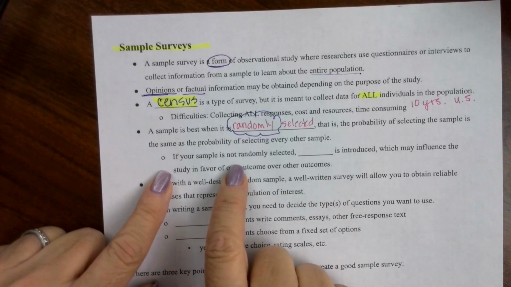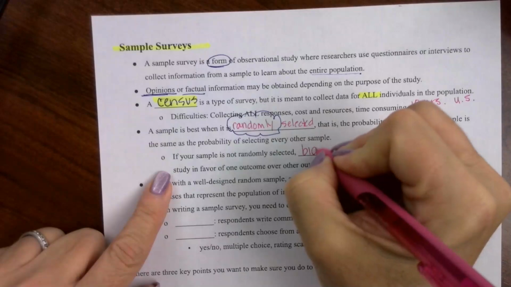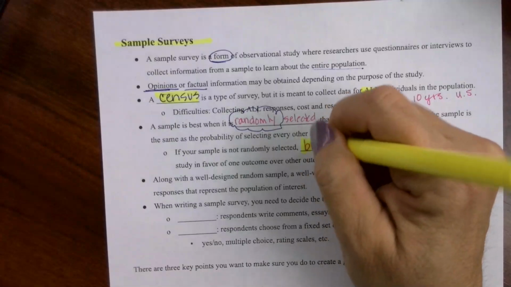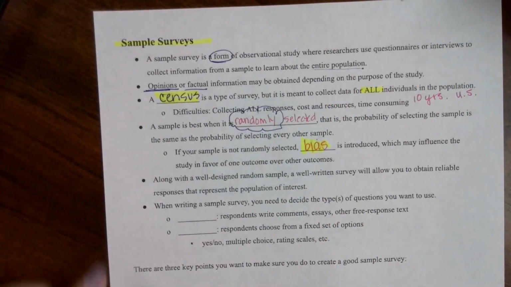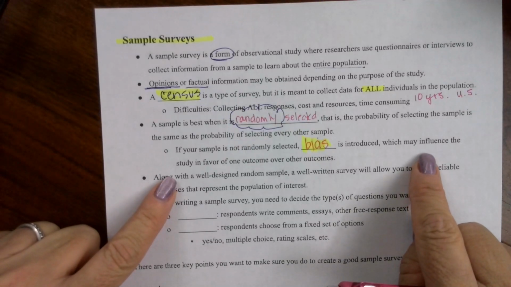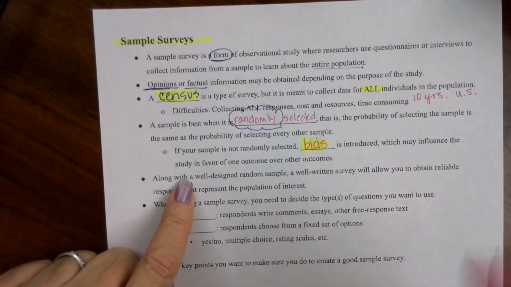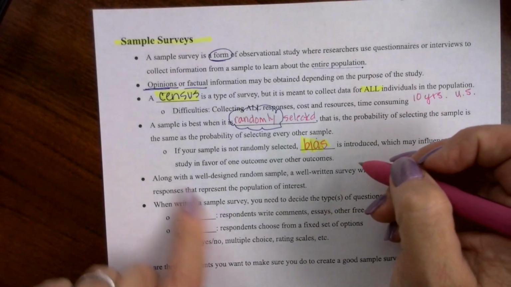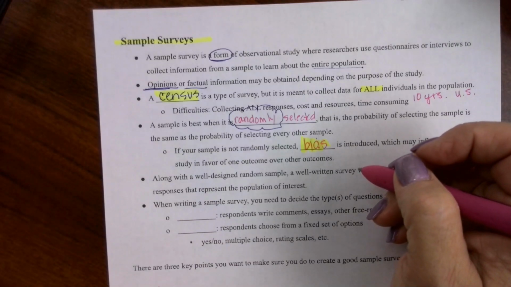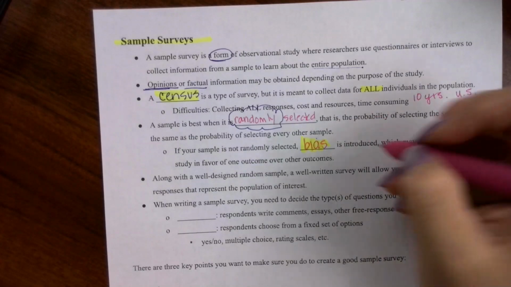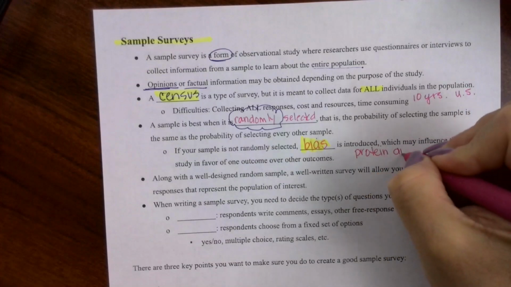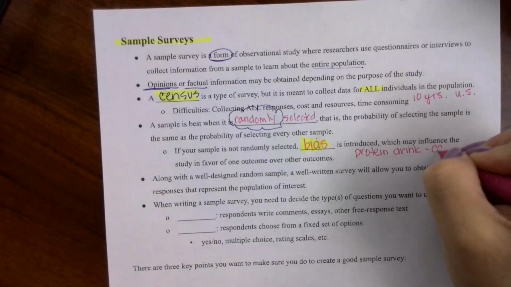If your sample is not randomly selected, bias is introduced. And this is going to be a keyword here that we have to highlight. So bias is introduced. This means that we could influence the study one way or another. So, an example of a bias. Let's say I want to research whether or not we should have protein drinks in the cafeteria.